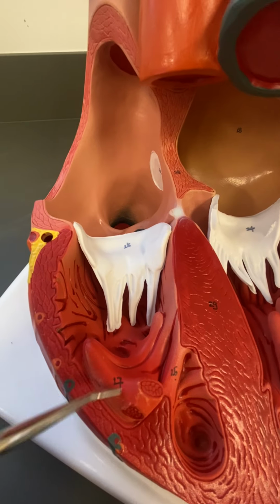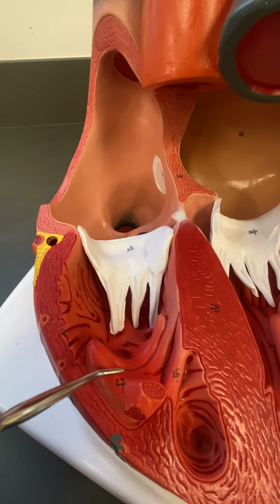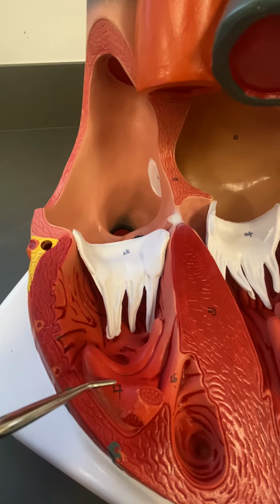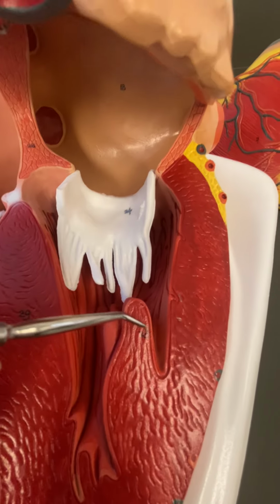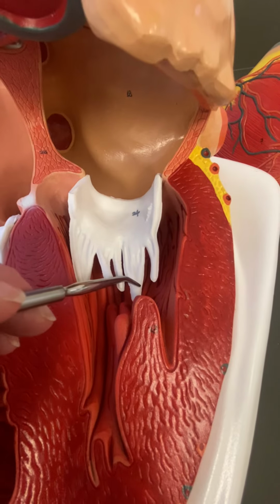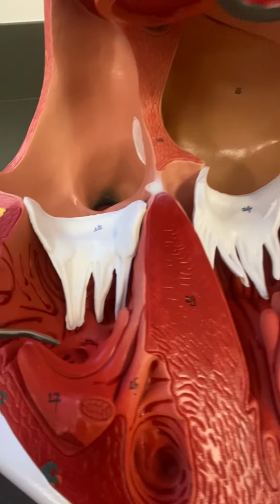They are attached to these muscles. These are called papillary muscles. So we have a papillary muscle here, and I'm going to go over to this one here. This is also a papillary muscle that would be attached to the chordae tendineae.